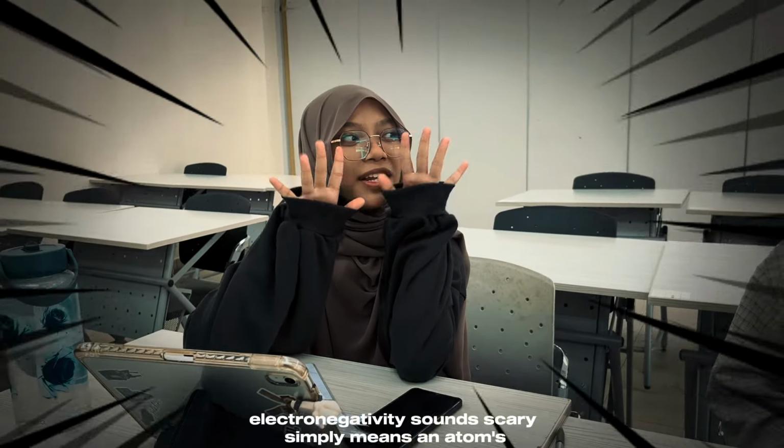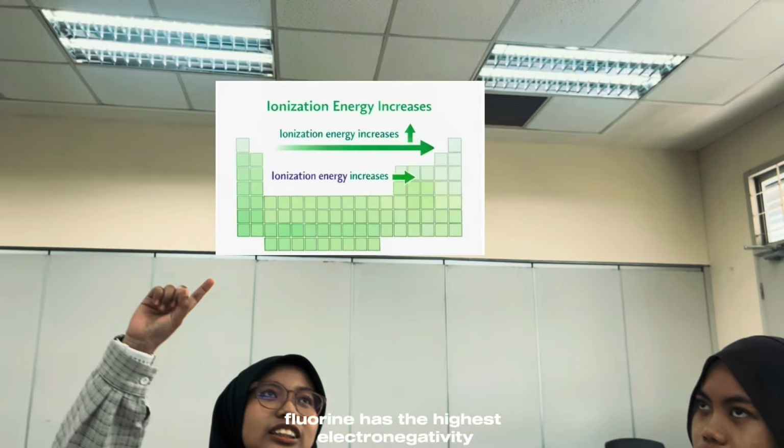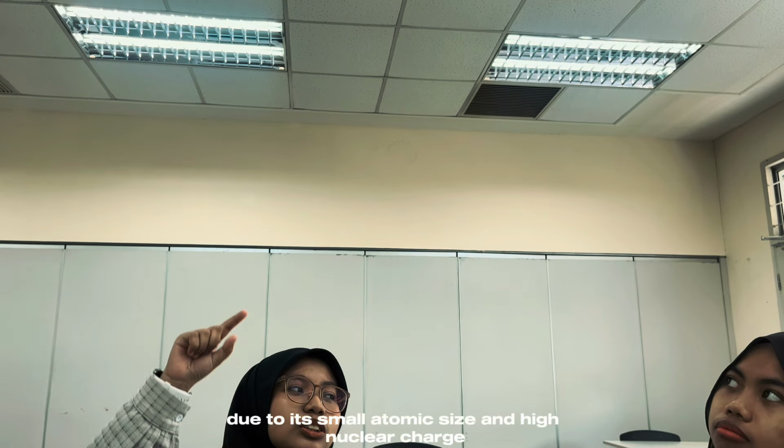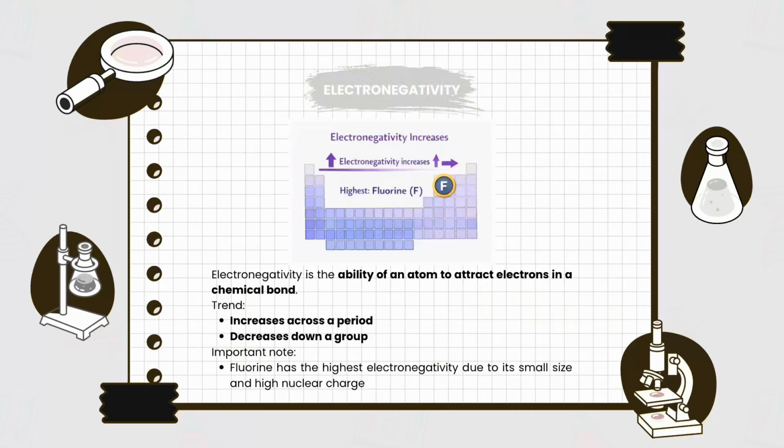Electronegativity sounds scary. It simply means an atom's ability to attract electrons in a chemical bond. Why is fluorine always mentioned? Fluorine has the highest electronegativity due to its small atomic size and high nuclear charge. Electronegativity increases across a period and decreases down a group.